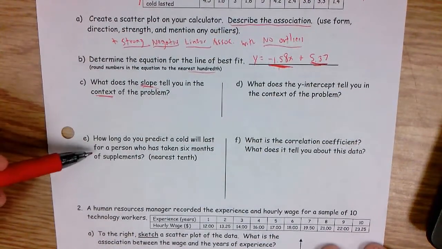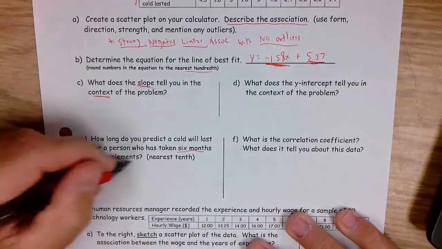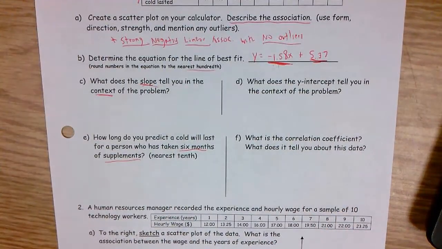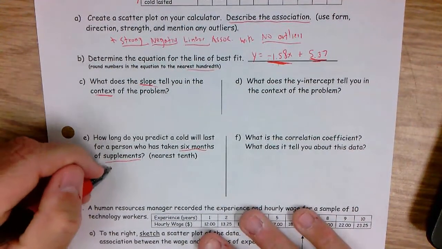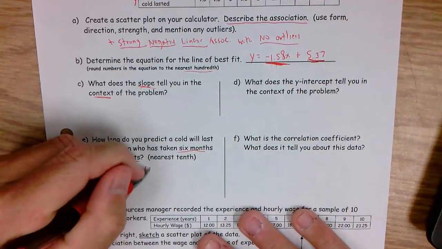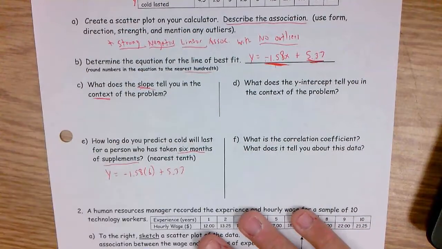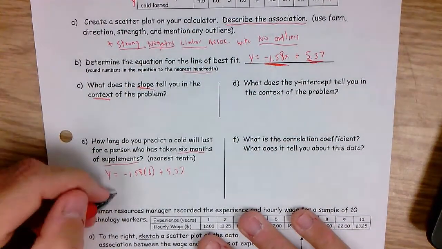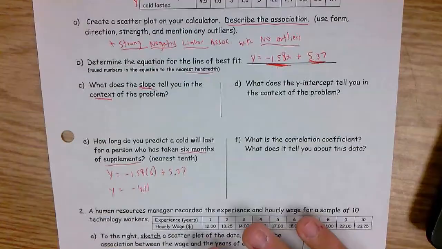Letter E. How long do you predict a cold will last for a person who has taken 6 months of supplements? So mercy, they must have started in like April for getting ready for next winter. But you would do that by taking your equation, right? And you'd put 6 in for x. And you would calculate what y equals, and y would equal negative 0.411.